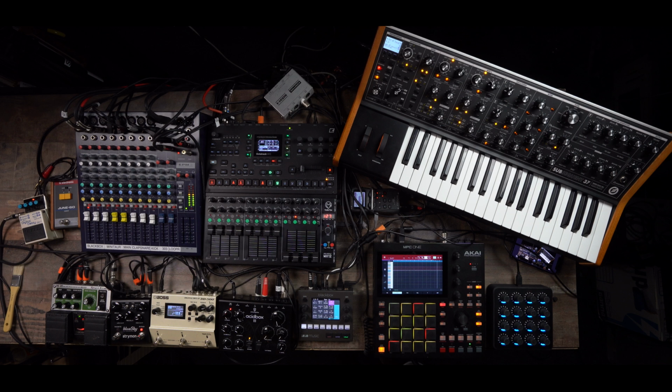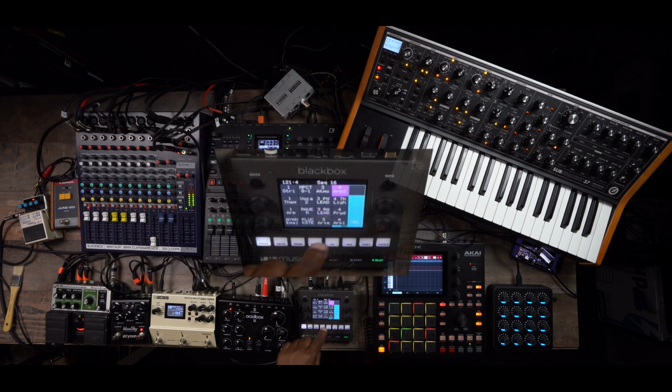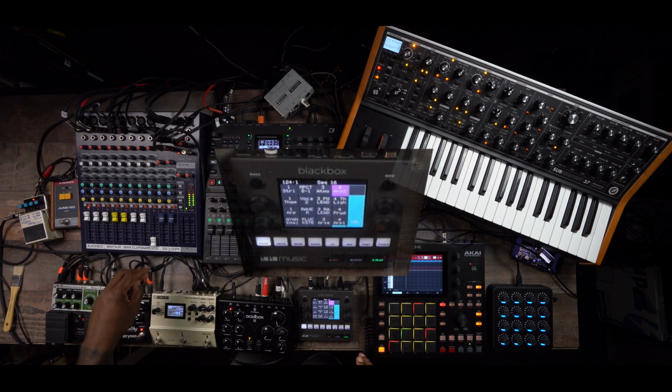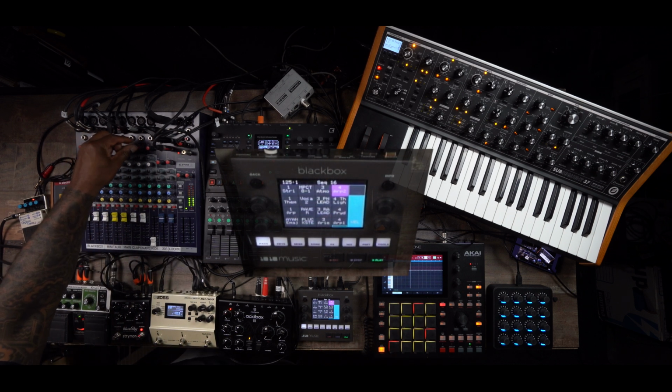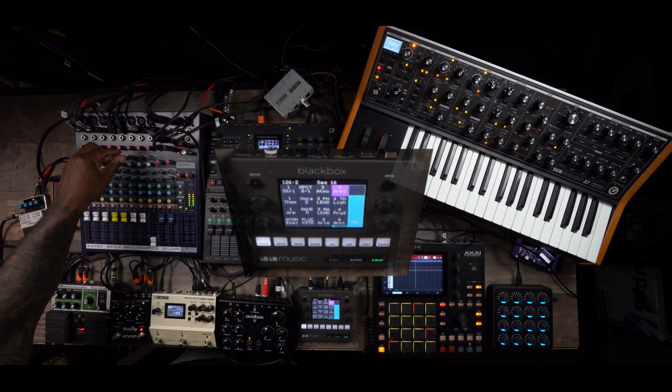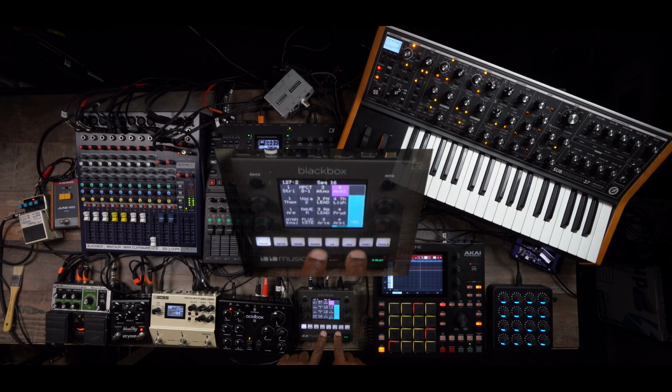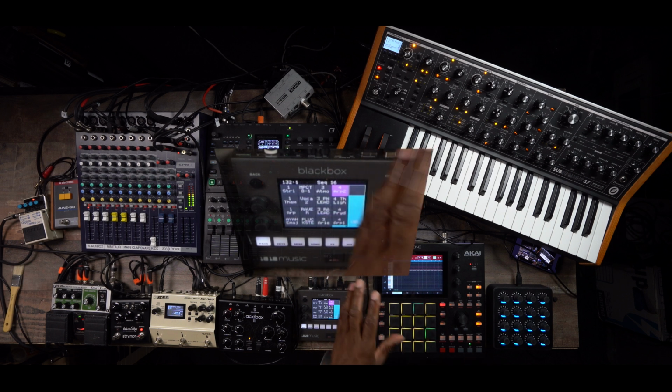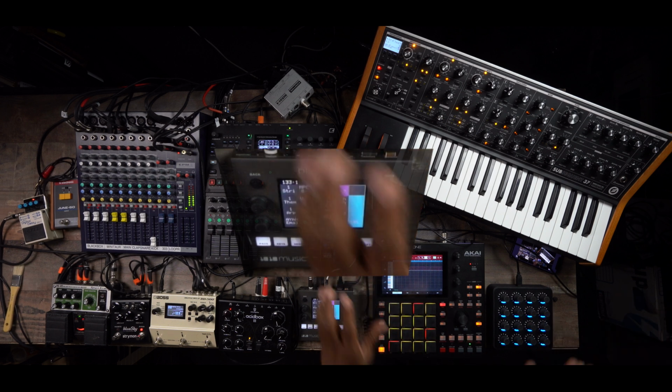Now, let's mute what we have, right? There's an arp playing here. And what I like about this arp is that it does something different. So you got different arp patterns, if you will, right? This plays bum bum bum.